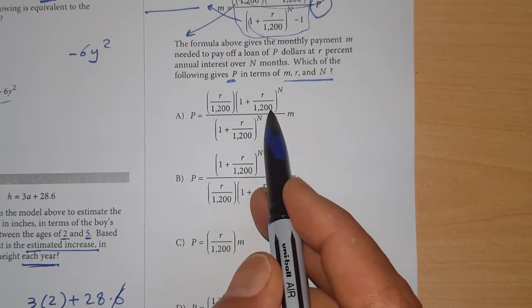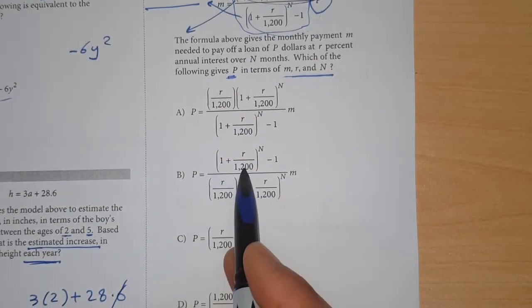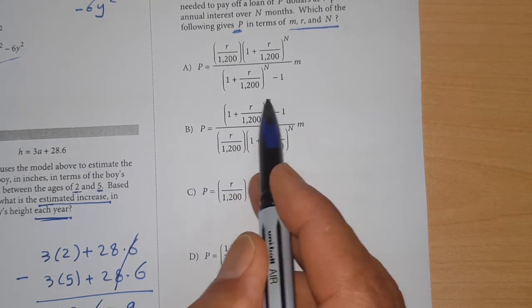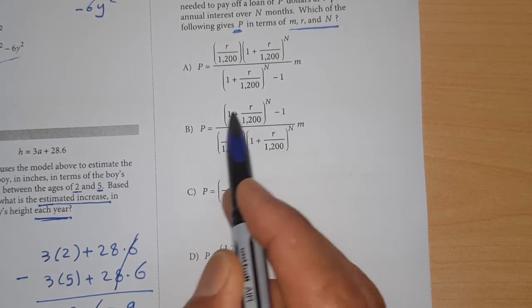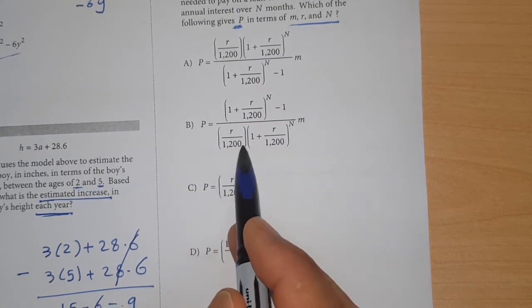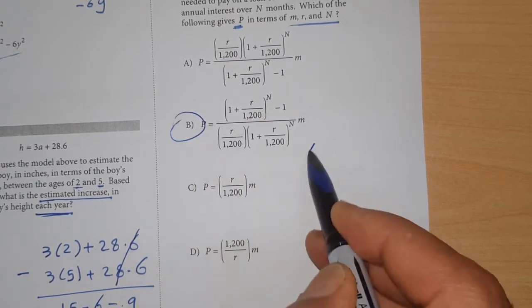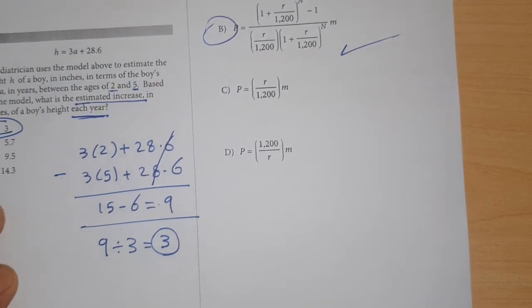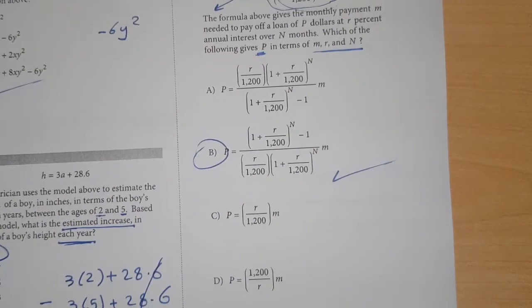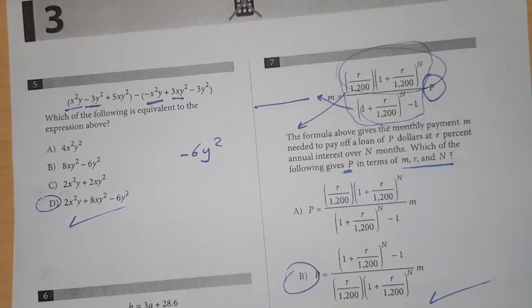I'm sorry, where is it? This one, yes, number B. M times (1 plus R over 1200) all to the power n over R over 1200 into the bracket (1 plus R over 1200) all to the power of n. This answer is correct. Okay, so some questions need you to read carefully.